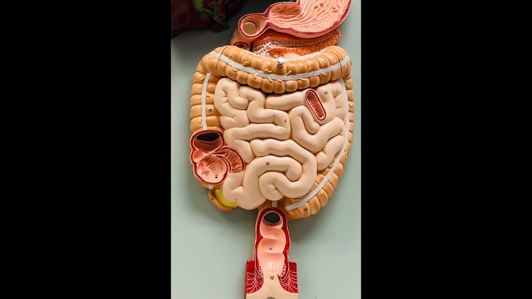There's a few other structures that we can see with this zoomed in view. We can also see where the small intestine and large intestine join. There's going to be a sphincter there, so kind of right here where I'm circling with my pointer.